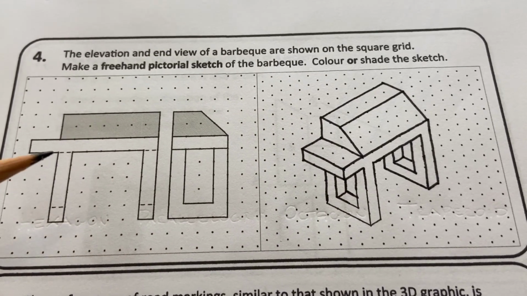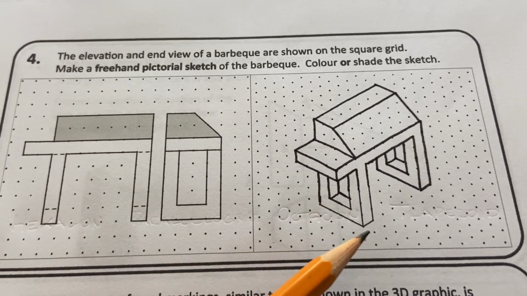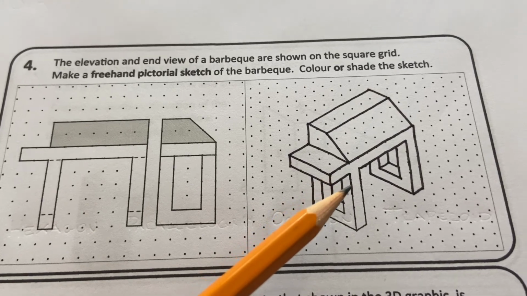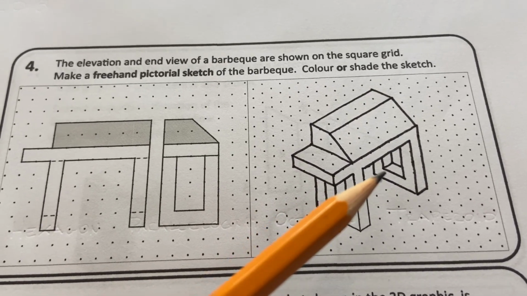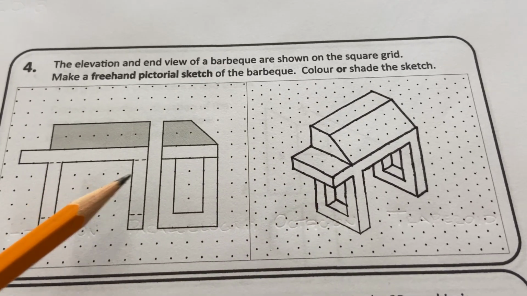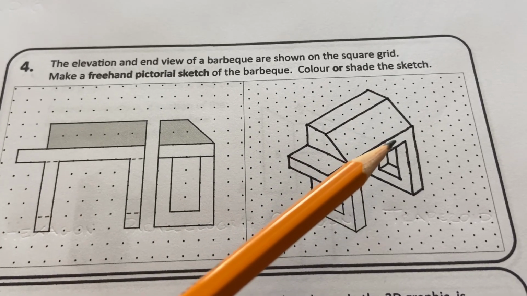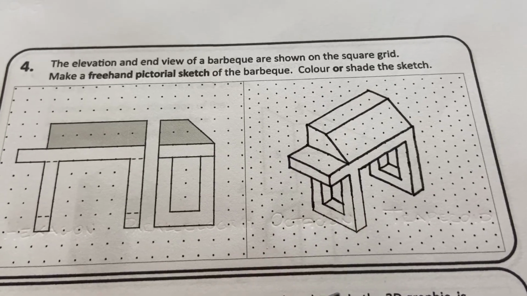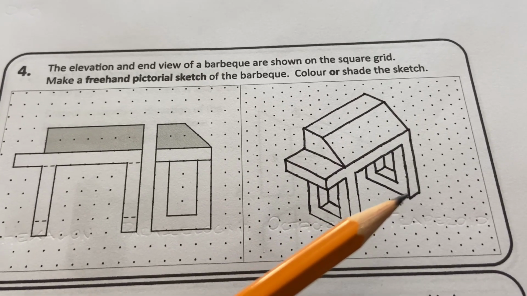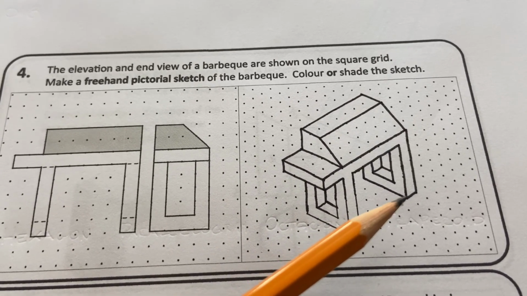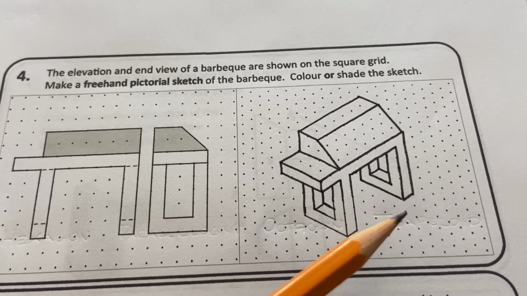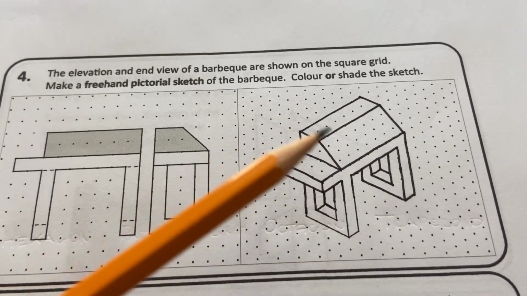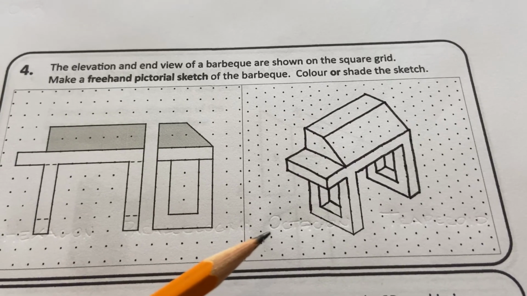Now there is an overhang of 2 and you can see that there. So once we have the thickness of that leg, we measure out 2, and then the space in between here is also 5, so we count over 5 and then we drop down 5 because those legs will be the same height. And after that it's a case of bringing these lines back, following those dots to reproduce the figure of the barbecue.